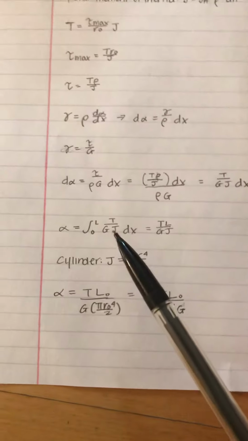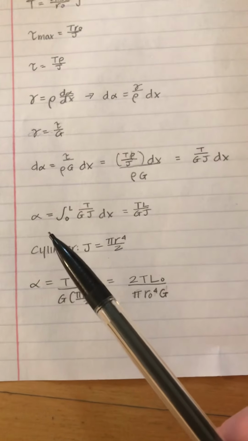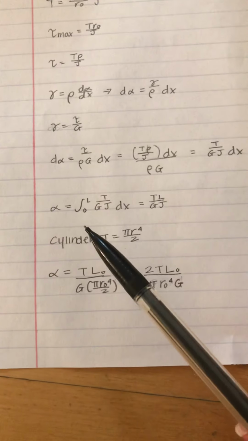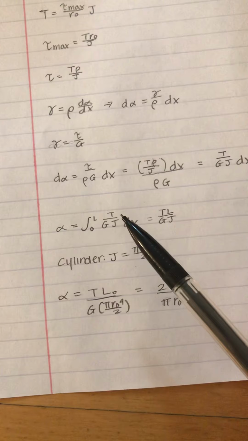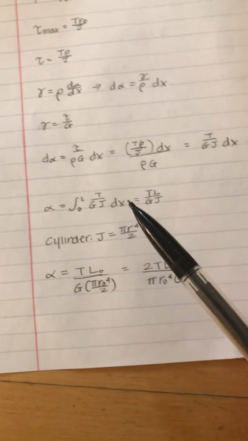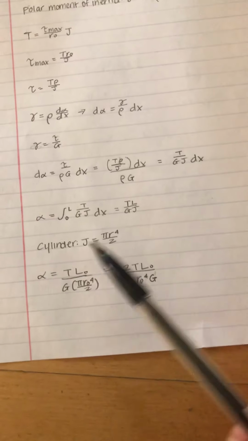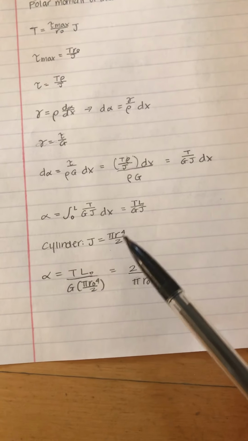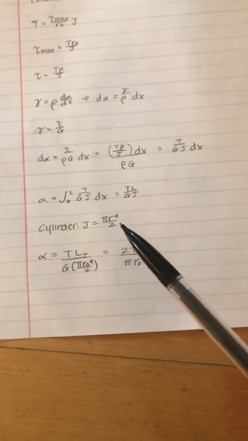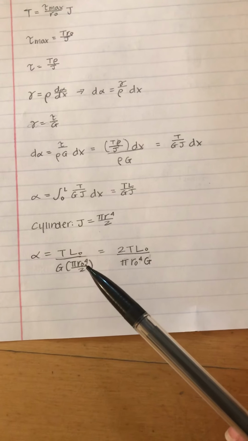So now we're getting to our last steps. We integrate d alpha to get alpha, and alpha is equal to the integral from 0 to L, so over the length of our cylinder, of T over GJ dx, which is equal to TL over GJ. So now in a cylinder, J is equal to pi r to the fourth over 2. So in our cylinder, we have to remember that L is equal to LO and the radius is RO.